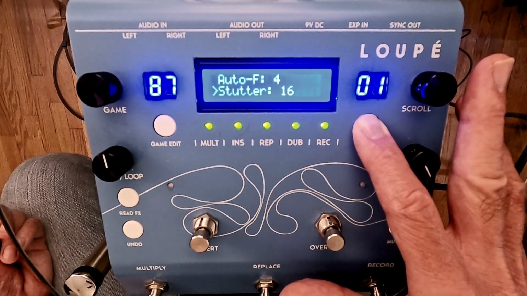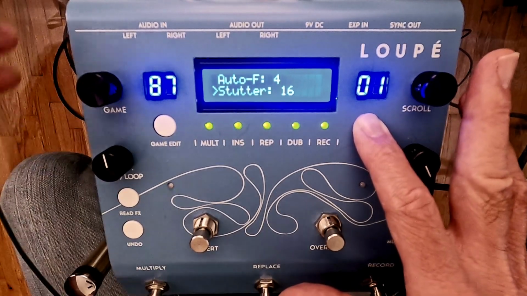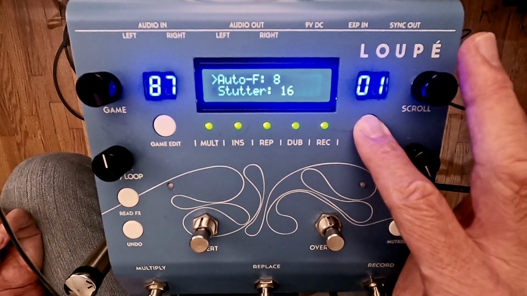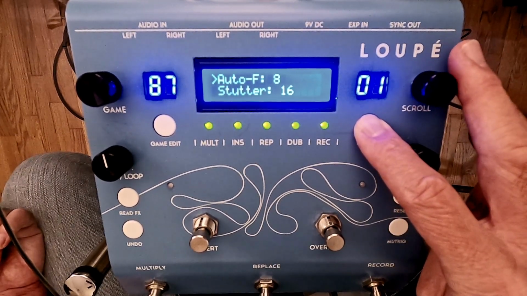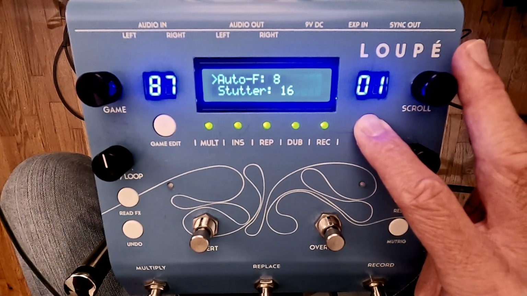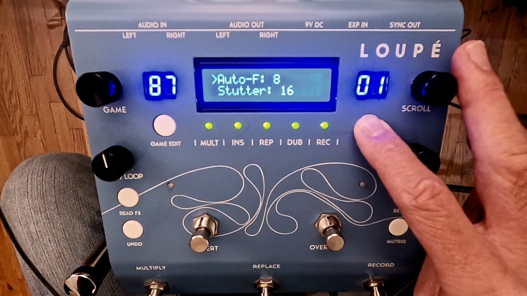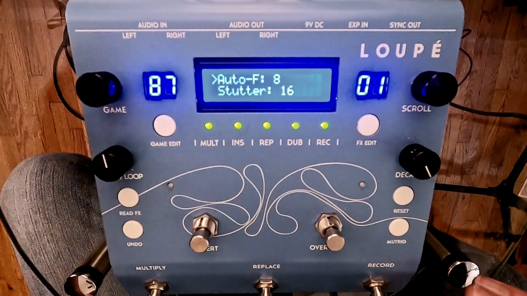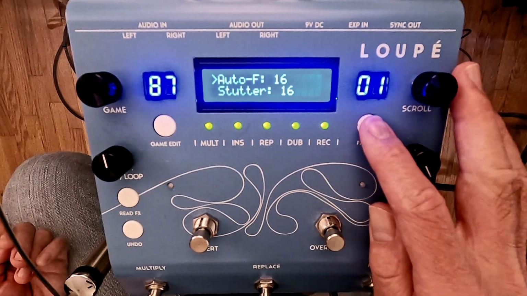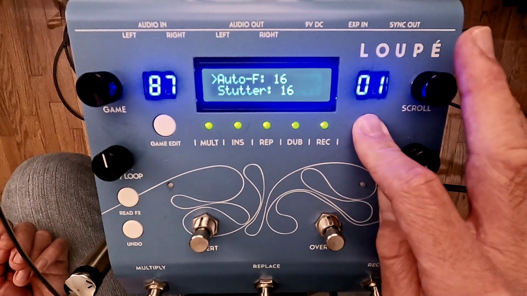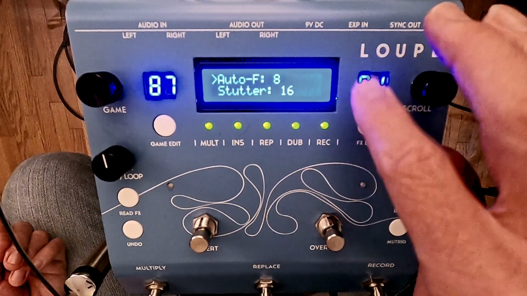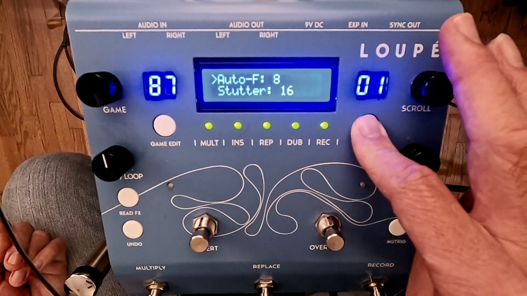Now let's try moving Auto-Follow to 8 and see how that changes things. So now Auto-Follow is reactivating every eighth of the loop. 1, 2, 3, 4, 5, 6, 7, 8. And if we set Auto-Follow to 16, Stutter and Auto-Follow are going to cancel each other out. So we shouldn't hear anything here. Yeah. So let's bring Auto-Follow to a lower value. There we go.